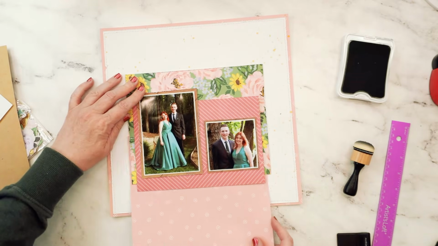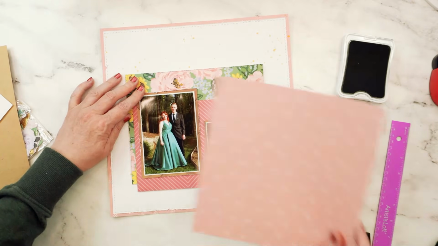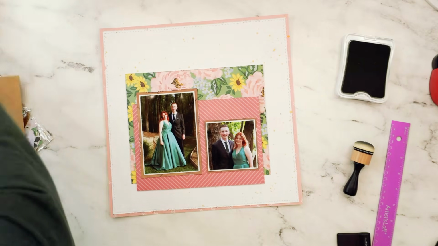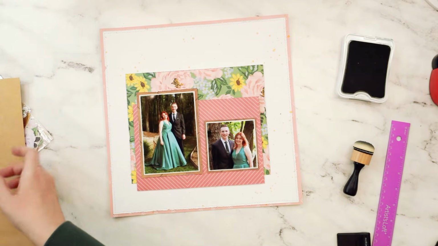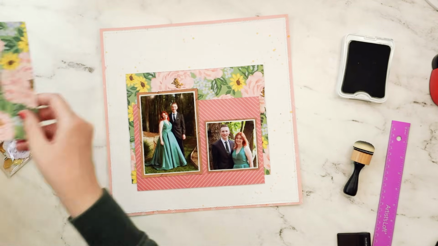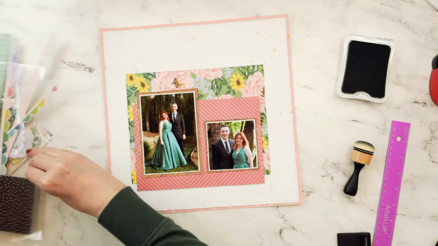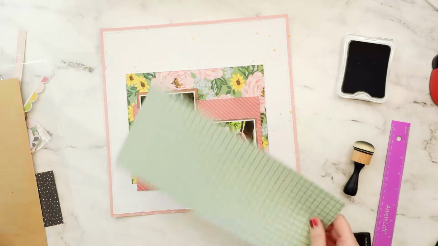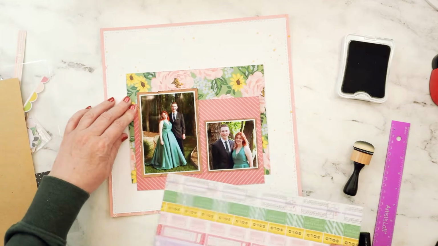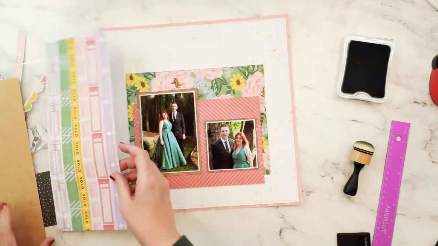So I'm wondering if this would be a good place. Actually, it's not even tall enough, so we're not gonna use that. Let's see what we've got over here. Ooh, this is gonna get tricky. I have this green one. What's on the other side? Some tickets, that's fun.